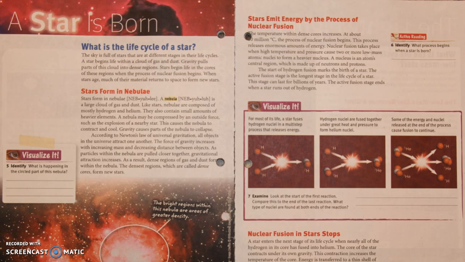objects decreases. So as particles within the nebula are pulled closer together, gravitational attraction increases and things start to move towards each other even more, and then the attraction increases, and so they move towards each other more and faster, and so on. As a result, dense regions of gas and dust form within the nebula. The densest regions, which are called dense cores, form new stars.